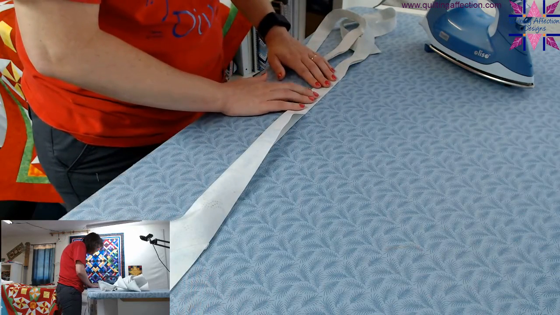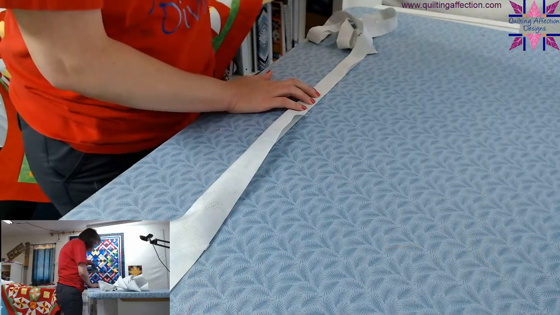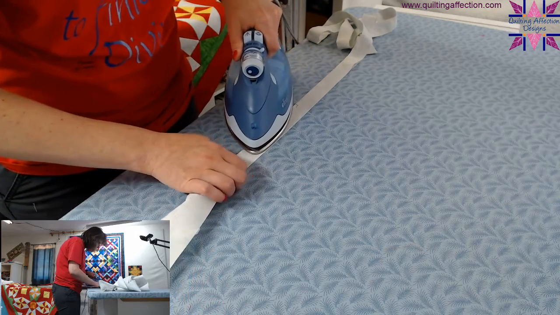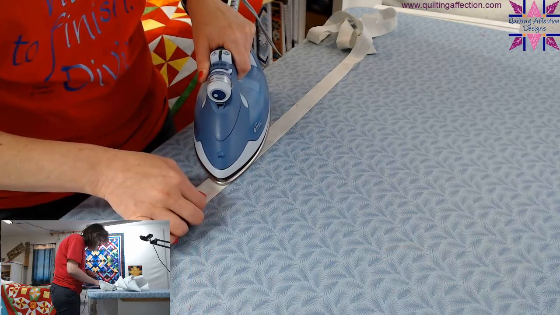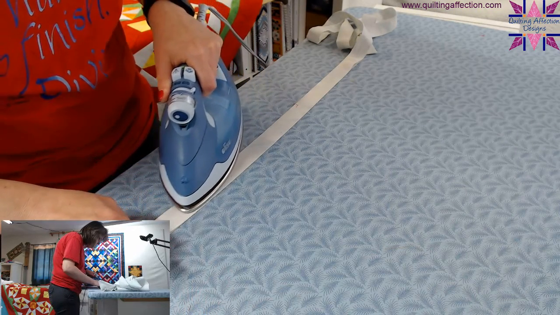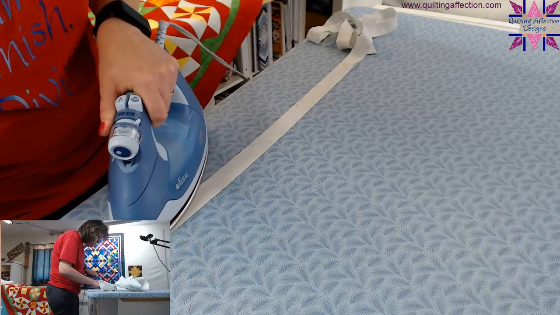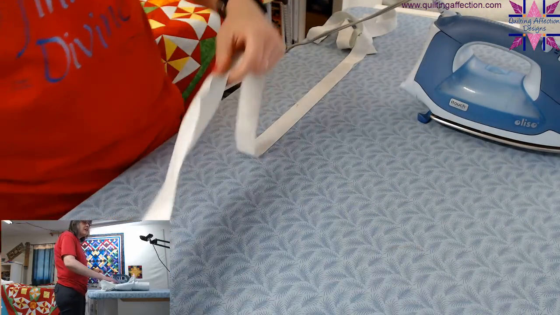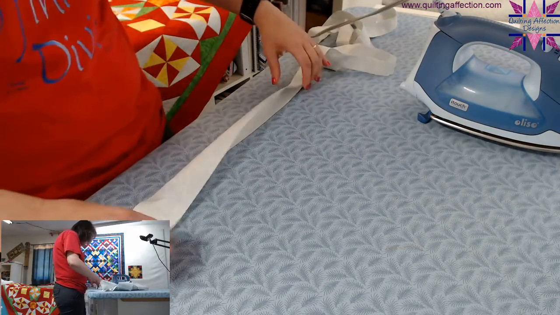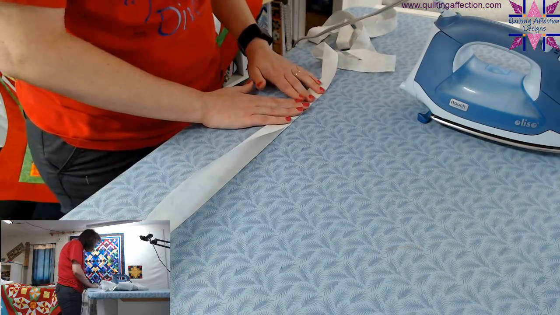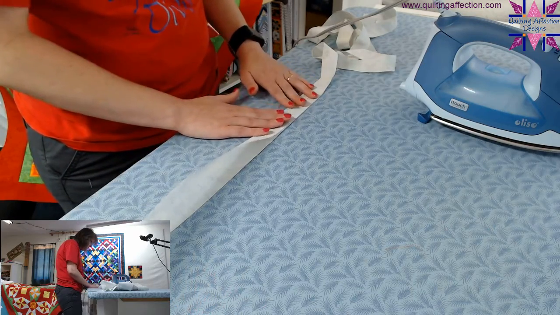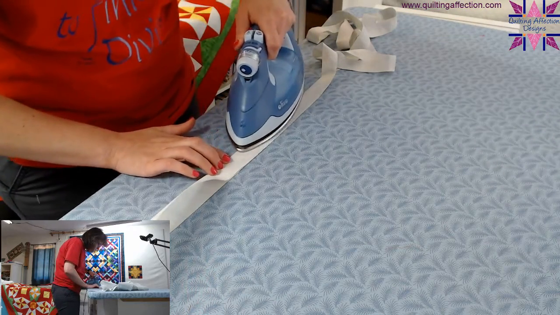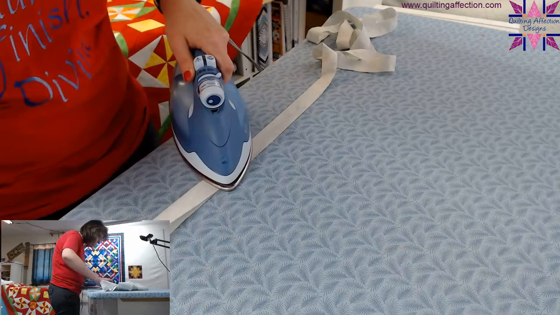And so we're going to continue on. We're just going to keep pressing all the way down until we get to the end. Just gently work with it so the seams match up and you're halfway. You're folding it in, just folding it in half. Yes, Carol, batiks are really, really nice to press. I think they're the best things to press for a binding. So we're just going to continue on.